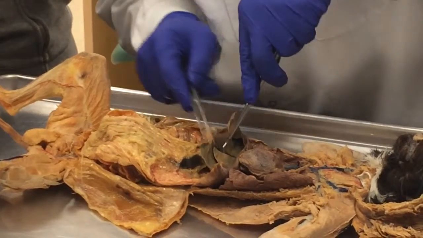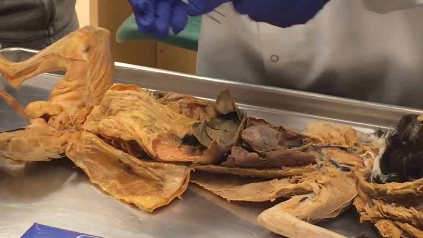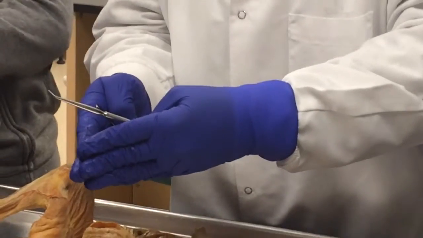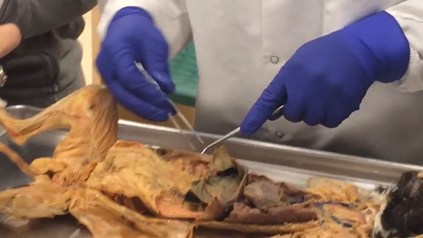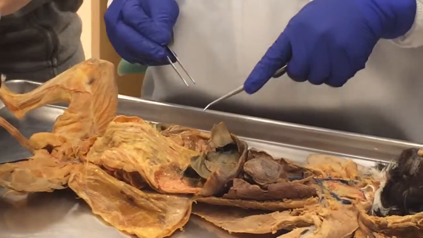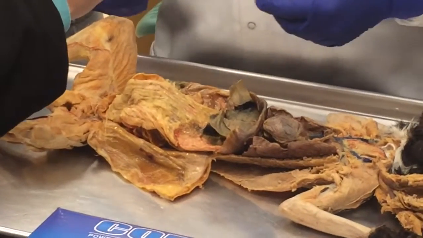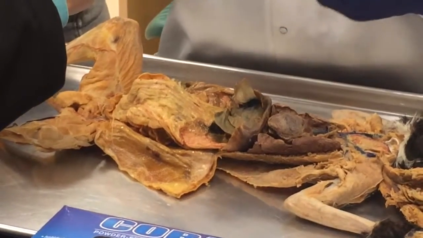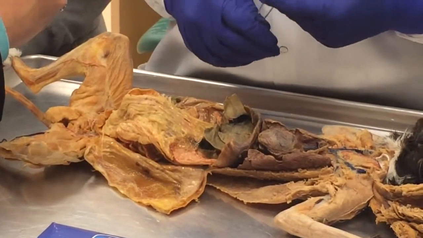So it's the common hepatic duct, and the common hepatic duct joins with the cystic duct to form the common bile duct, which then empties right here at the duodenum. See what I'm saying? So that was in the exam. The cystic duct, the common hepatic duct, and the common bile duct. Those are the 3 points.